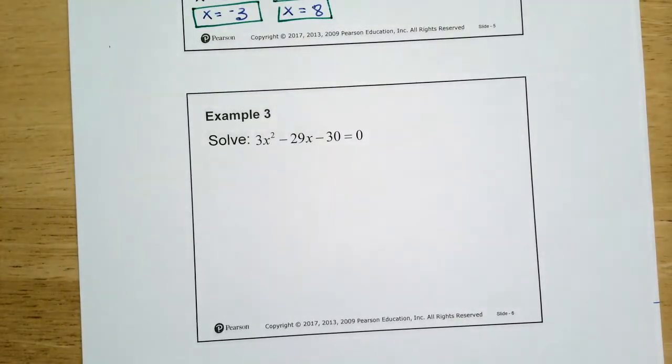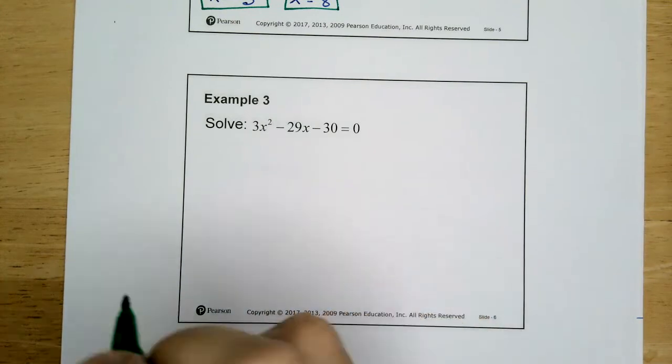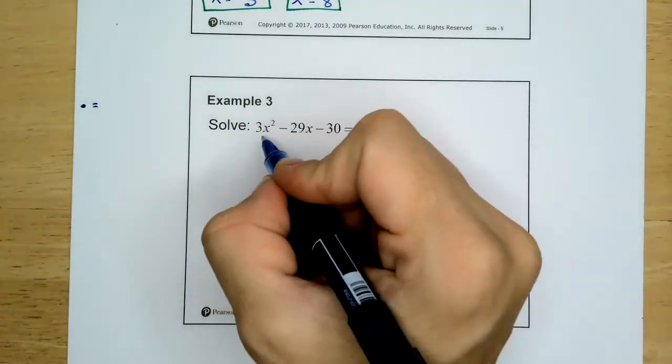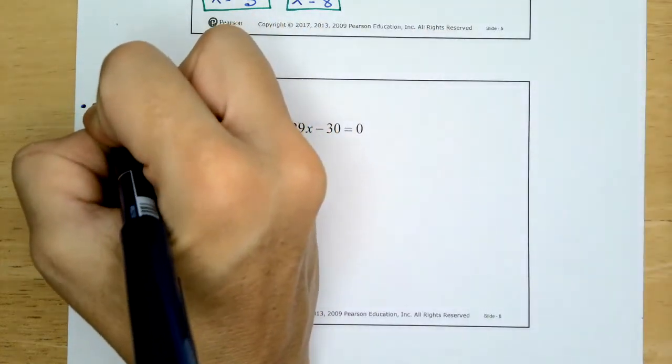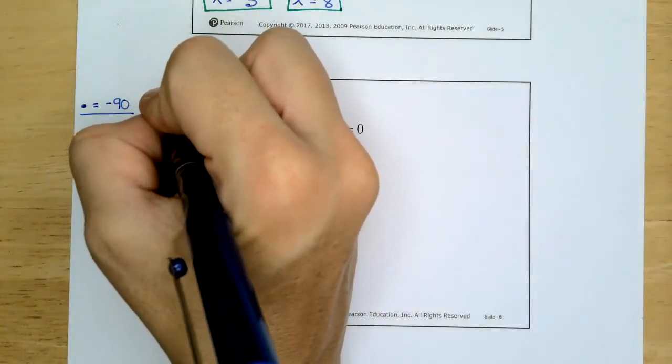Example 2. 3x squared minus 29x minus 30 equals 0. It is already in standard form, so it is ready to be factored. So we're going to factor it by grouping, right? Same thing. Because a is 3, we have to multiply a times c. So that was -90, because it was 3 times -30, and it has to add to equal -29.